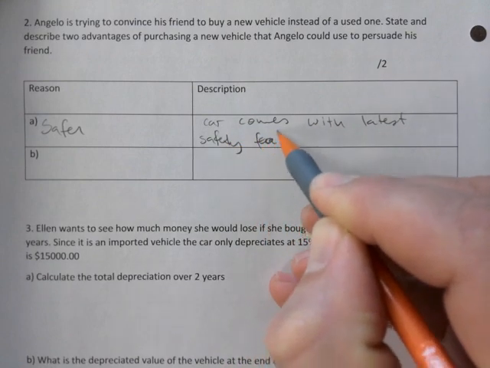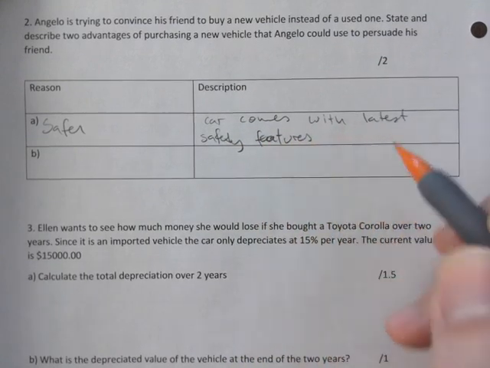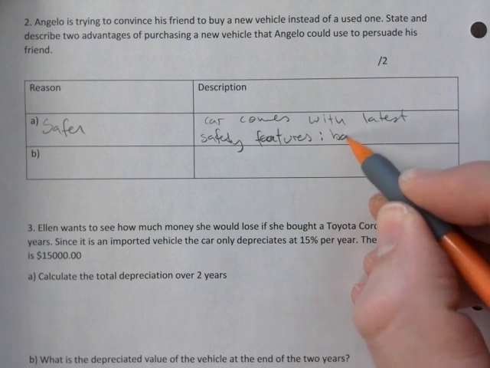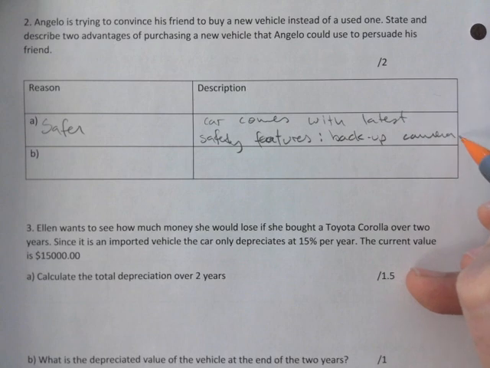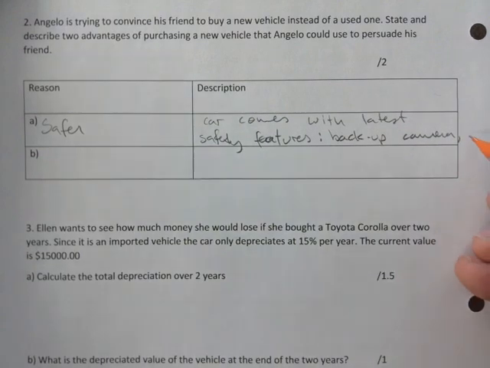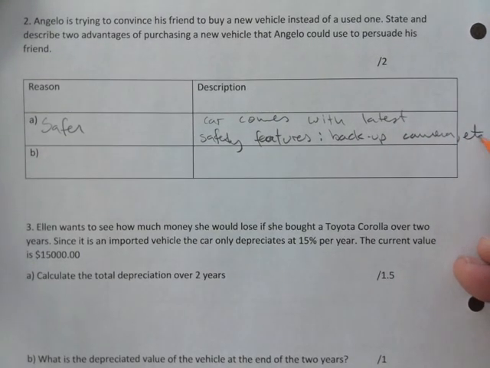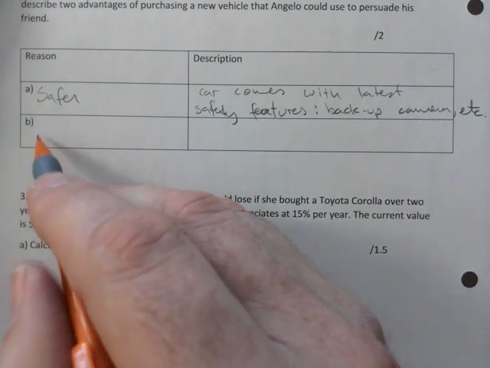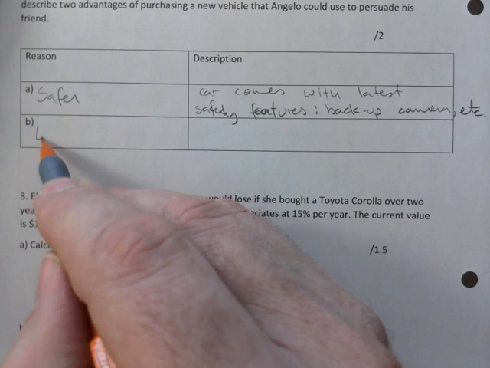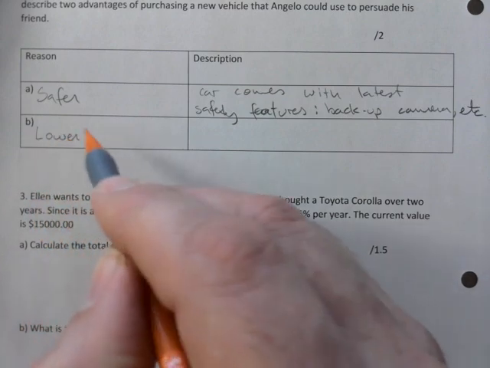Don't say just because it's new. You can say backup camera, lane departure assist, etc. And then next could be lower maintenance costs.